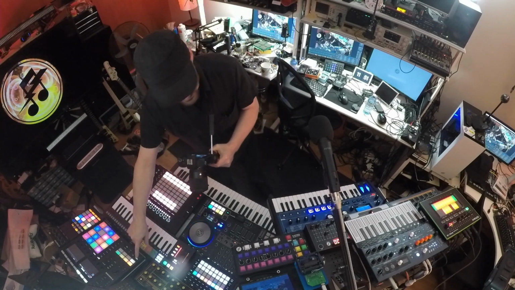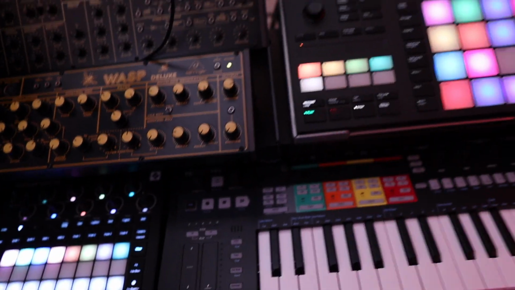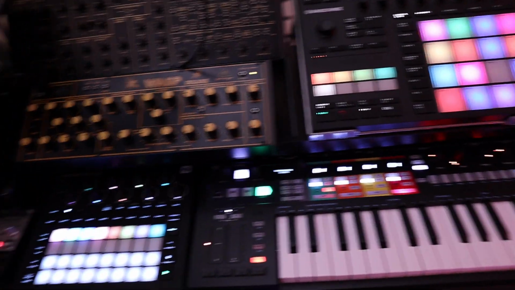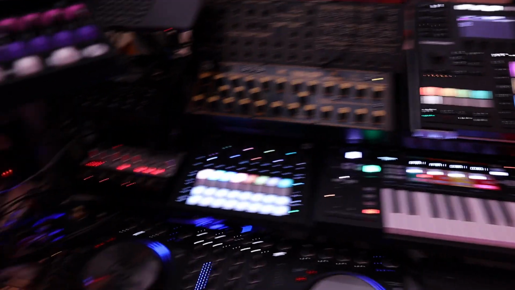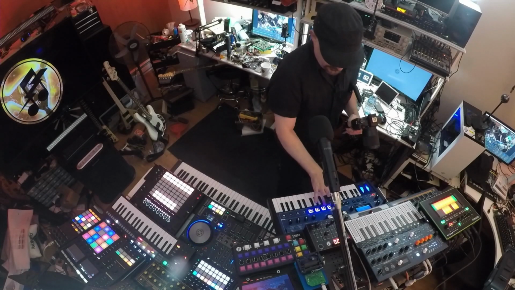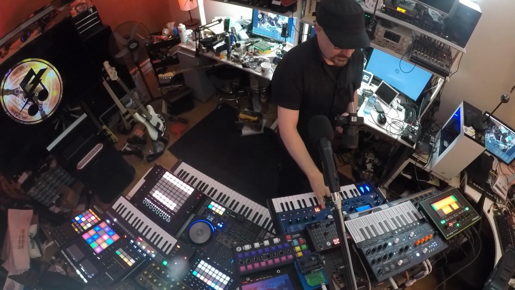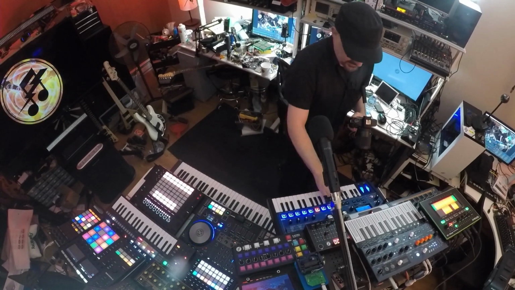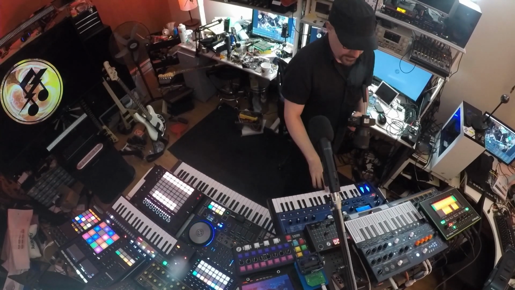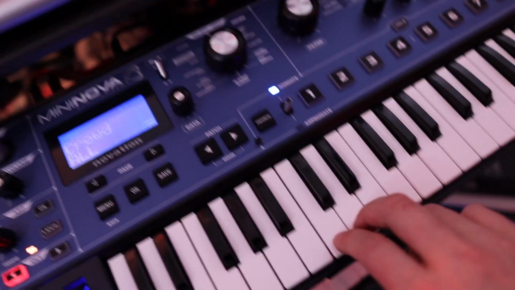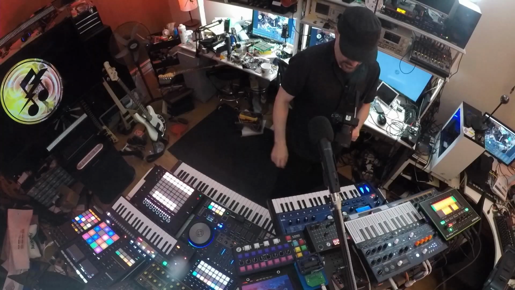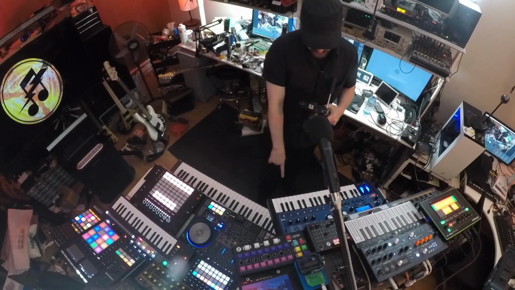So let's start here. I'll show you kind of the workflow. There we got the drums. I'm trying to do this one-handed, so it's a little tough. All right, I just did a loop with the pedal.